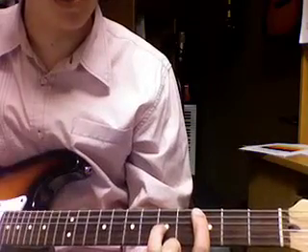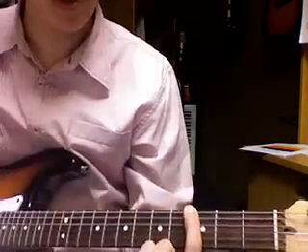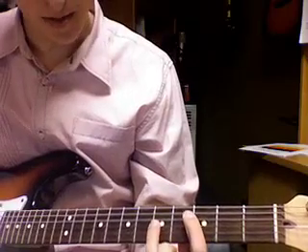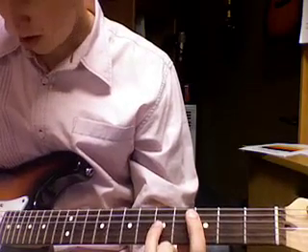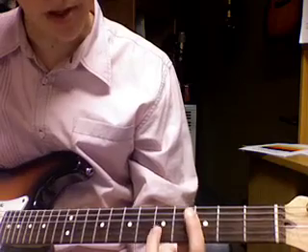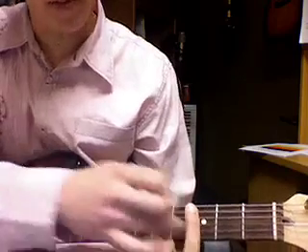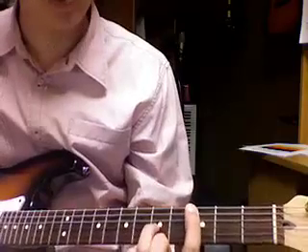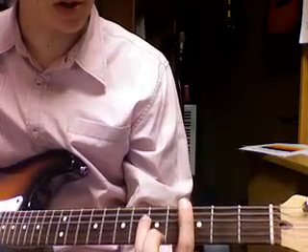You only hear those notes. My index finger is muting the E string, and it's also muting the D string there. Then my 3rd finger mutes the B string, and my index finger mutes the top E string. So a lot of guitar playing, any string instrument really, is about learning to mute the notes you don't want.